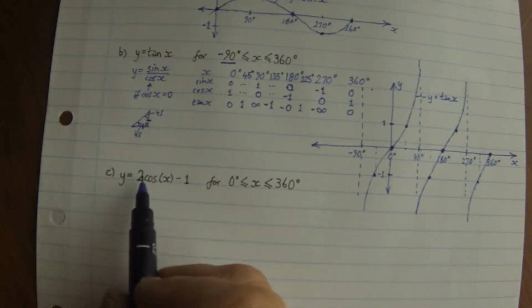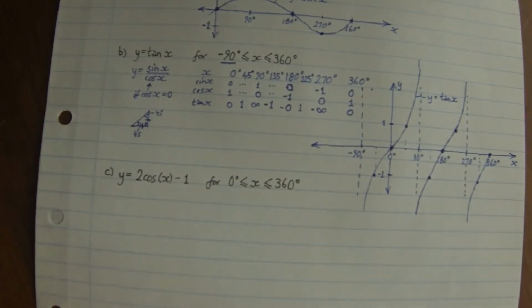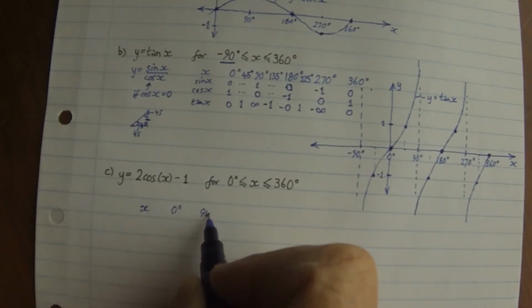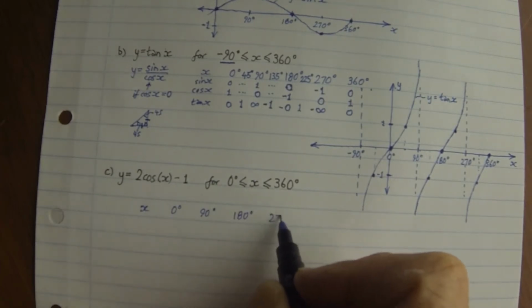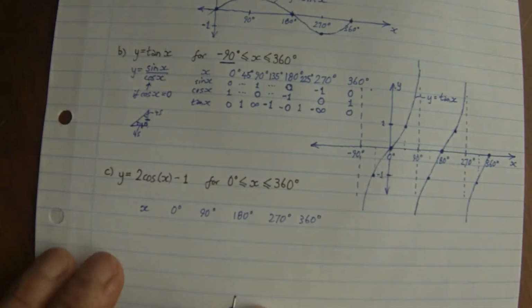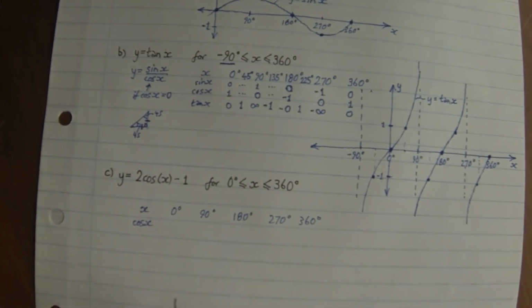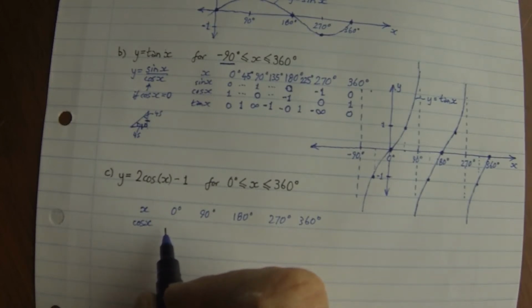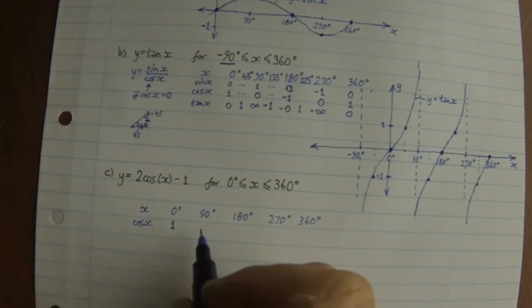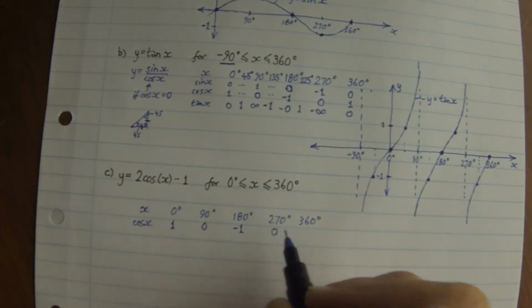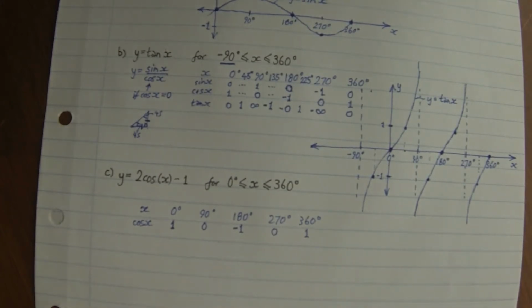The only thing that's slightly different here is we're multiplying the trig function by a number and we're subtracting something from it. So let's make up a table again and pick some values for x. Same values. And first work out the cosine of x. Cosine of x is the horizontal coordinate in the unit circle. So it's 1 when the angle is 0, it is 0 when the angle is 90, it's -1 when the angle is 180, 0 at 270, and back to 1 at 360. It's going to look similar to the sine function, but out of phase. Anyway, we'll see that as we plot the points.